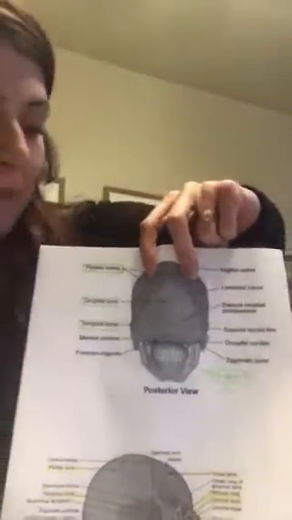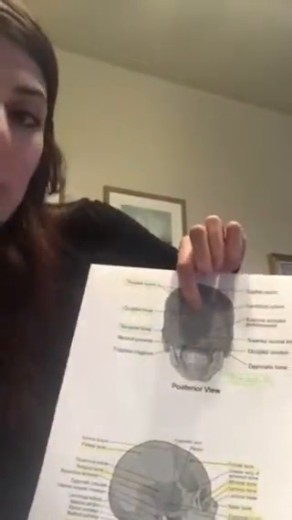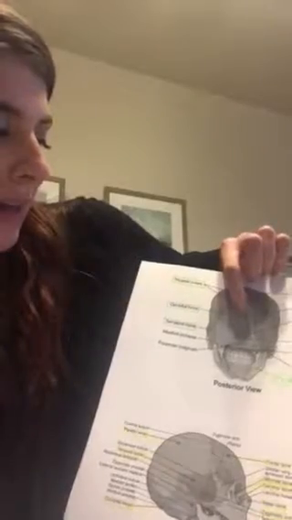Okay, moving on. So we have the posterior view, the posterior side of the skull. We have the parietal bones right here, the occipital bone, and then we have the temporal bone on the side here, and then we have the mandible right here. I'm going to try and scooch forward.